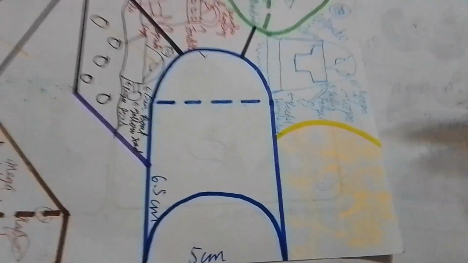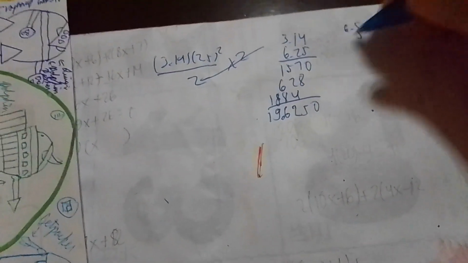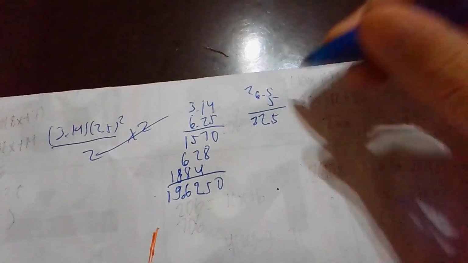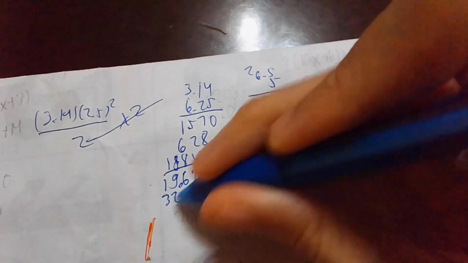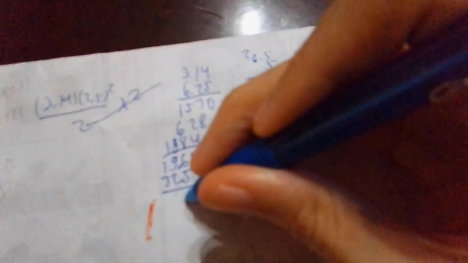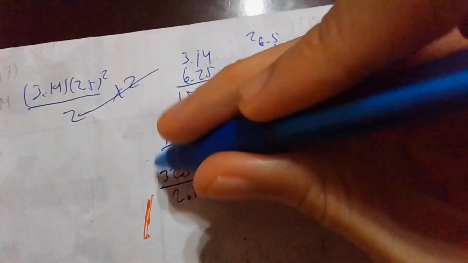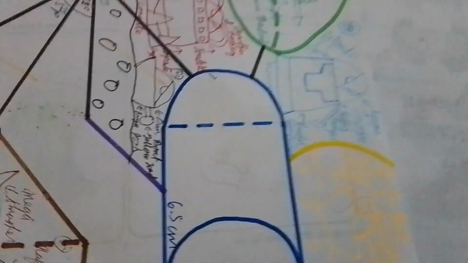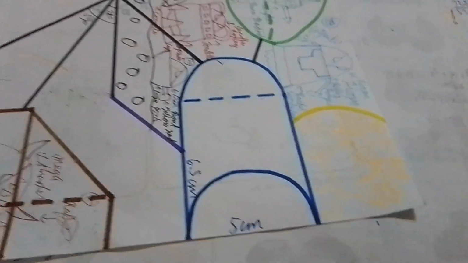Now, what about the rectangle? Rectangle, that's easy. 5 times 6.5, or 6.5 times 5, 25. 5 times 6 equals 30. So 32.5. So, 32.5, we add it to the circles, right? This is 11. 10 plus 2, 12. 52. So, 52.125.